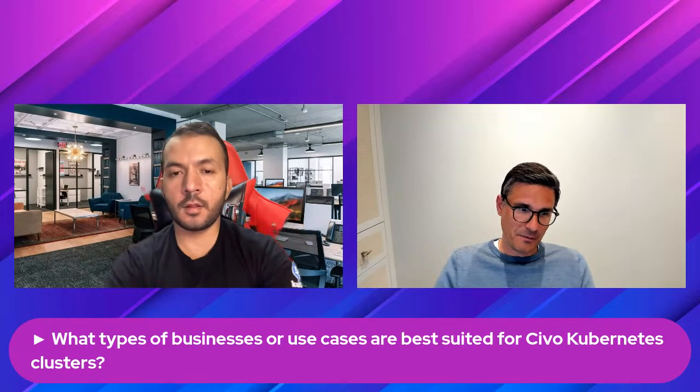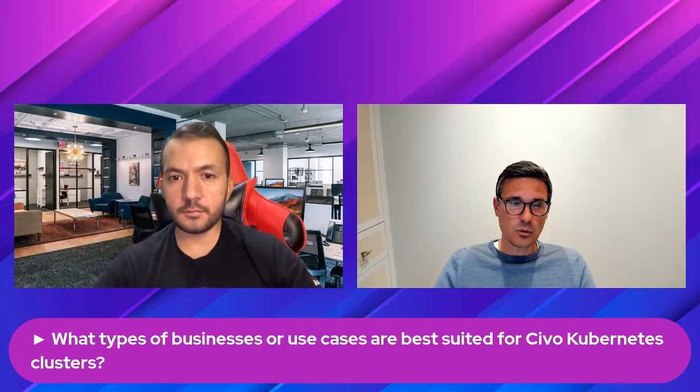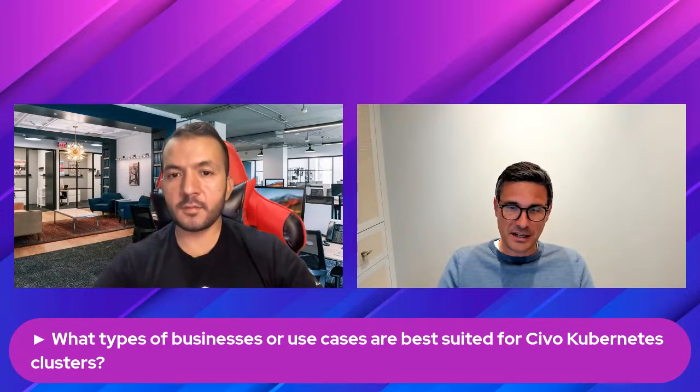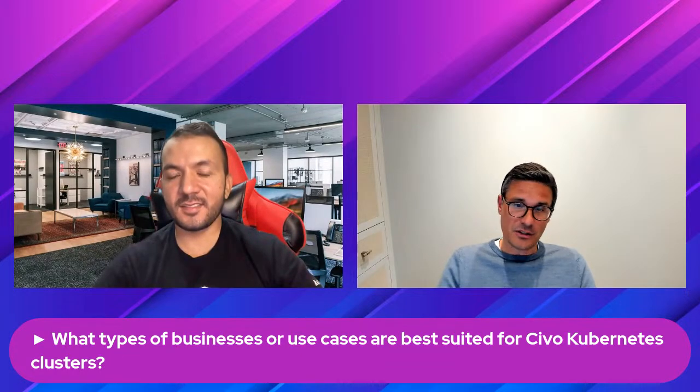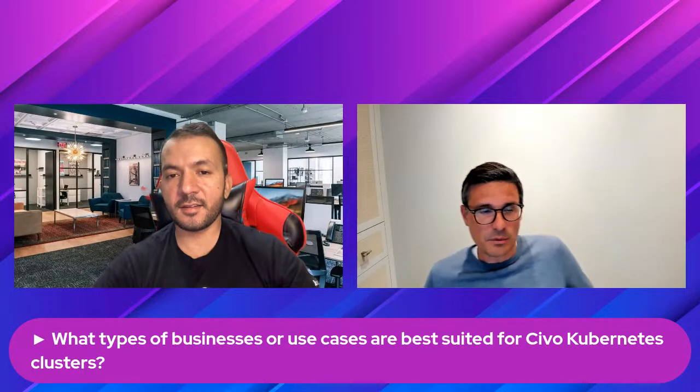We're getting into things like machine learning. We have GPUs now that you can attach to your clusters. So there are various different use cases away from development and testing. As I mentioned, we've got SaaS companies that are using us extensively, and there are a few larger enterprise customers that use us as well. There's a real mixture.